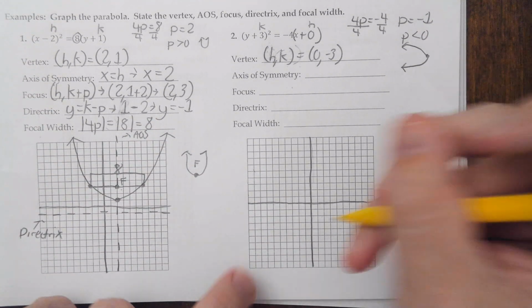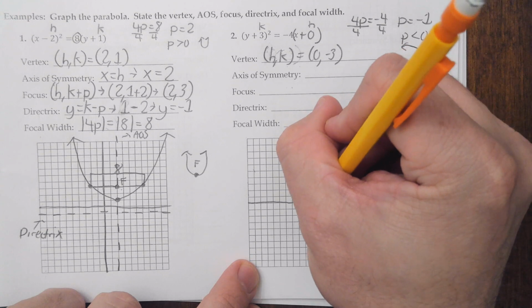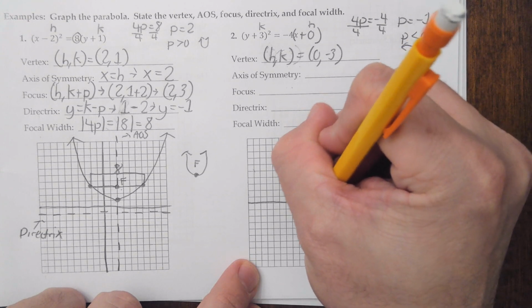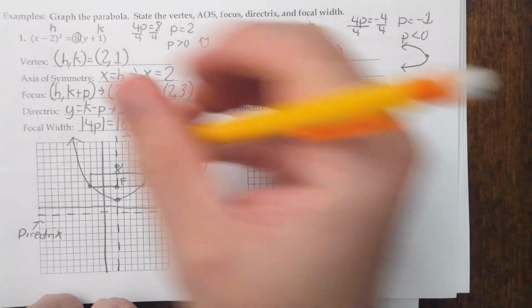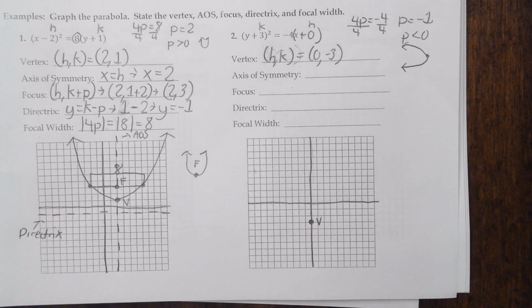Okay, so let's go ahead and graph our focus here. Our vertex, so 0, negative 3. There's our vertex. We'll label it V. So I should have labeled the other graph V as well for the vertex. F for the focus. Okay, and then label your directrix and your axis of symmetry.